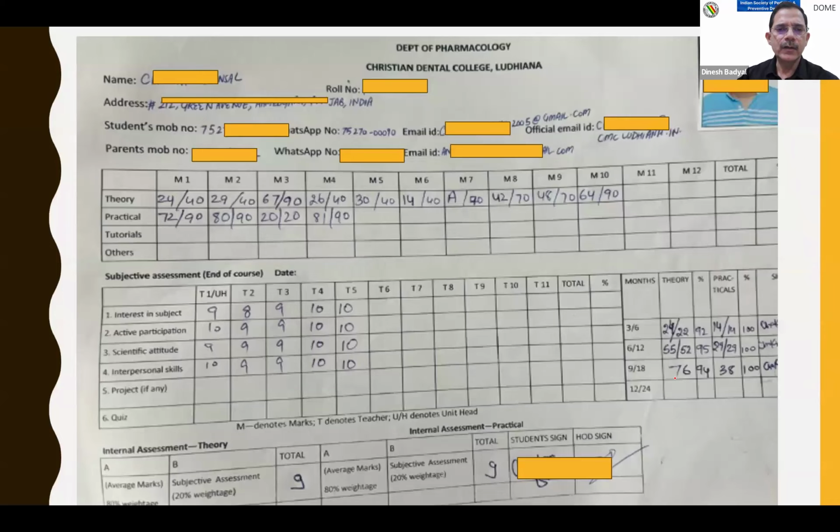Similarly, for the BDS students, I'm taking the actual sheet from the BDS. As I told you, in the university for BDS also, we are using the internal assessment format. So here is a student's performance throughout one year. These are the marks which are there. We have different theory marks. These are the marks given by teacher 1, teacher 2, teacher 3, 4 for the interest in subject and other things. Three monthly, they sign on their attendance and the percentages. In the end, we calculate their internal assessment and the student will sign, the teacher will sign, the HOD will sign there.